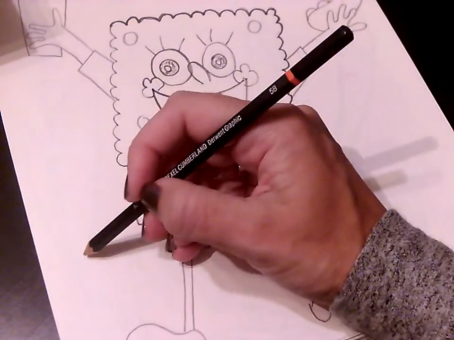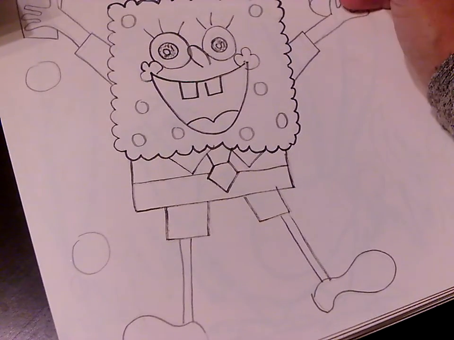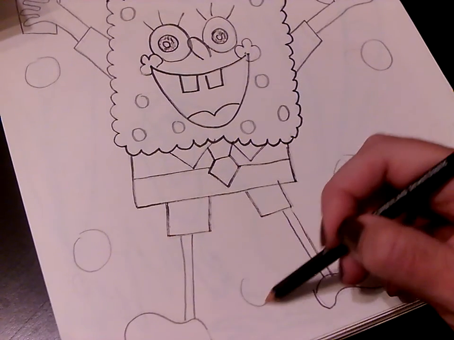Awesome. And then you can add some bubbles because SpongeBob lives under the ocean. And I think some bubbles come out of his sponge.